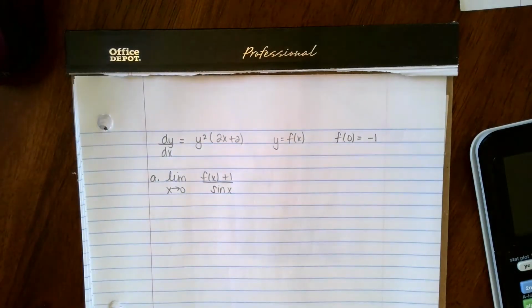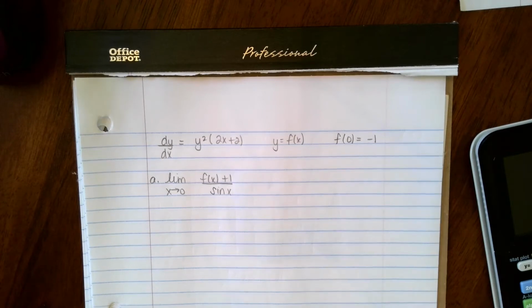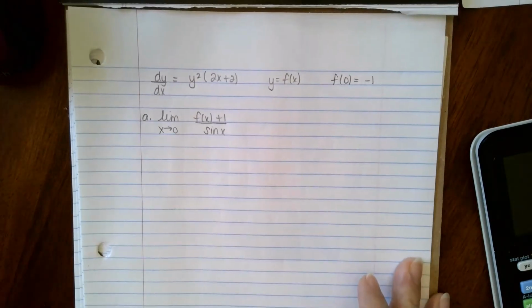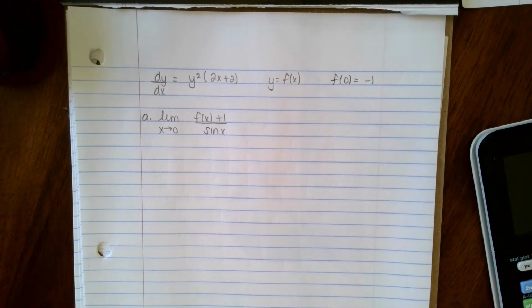All right, so we're going to go over the FRQ that I had you work on. So I've gone ahead and I've written down some of the initial things. So dy/dx is equal to y squared times 2x plus 2. Let y equal f of x, and then you've also got your initial condition of f of 0 equals -1.